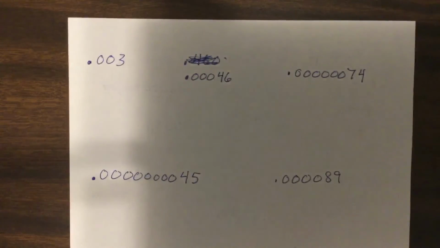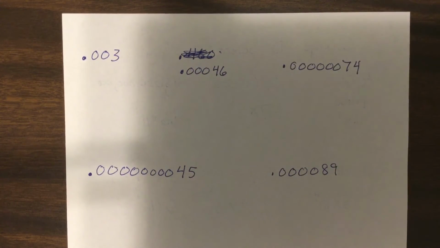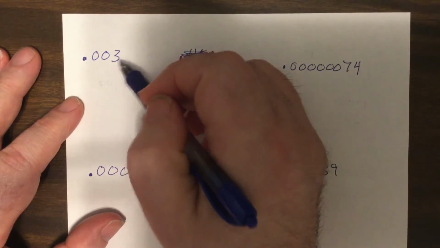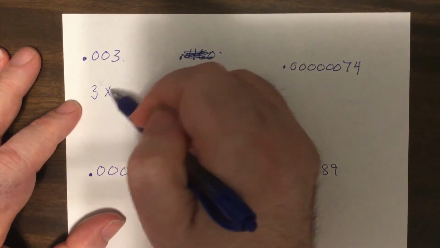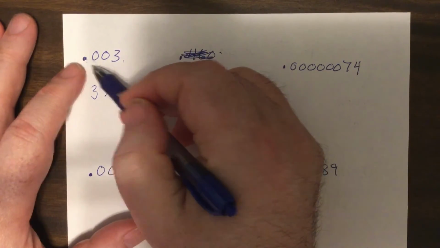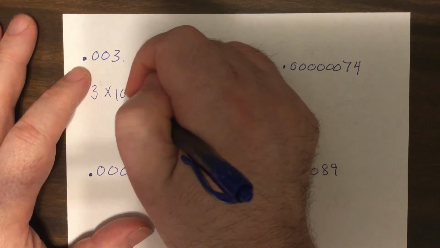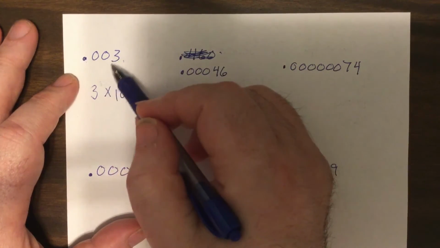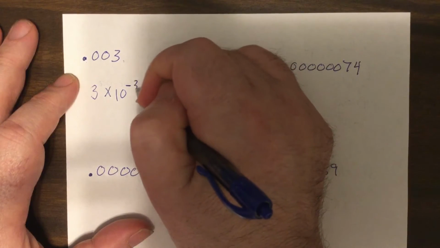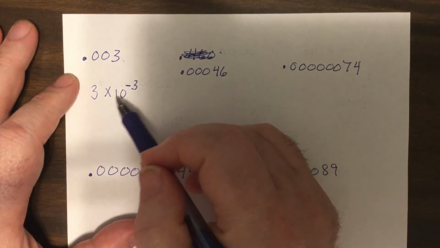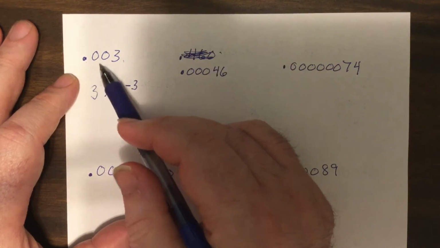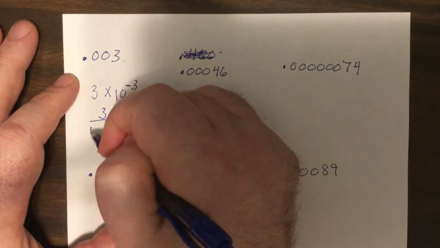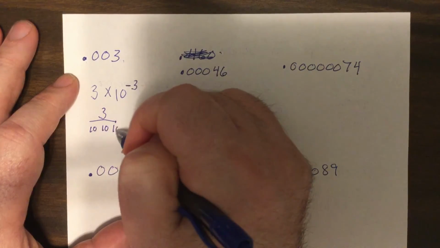Now, what if it's a really tiny number? Well, you still move the decimal to get a number between 1 and 10. So in this case, 3 times 10. But since it's getting smaller, I have to use a negative power. And how many times did I move it? 1, 2, 3. So it's 10 to the negative 3. You have to divide by 3 tens to get 0.003. So 3 divided by 10 divided by 10 divided by 10.